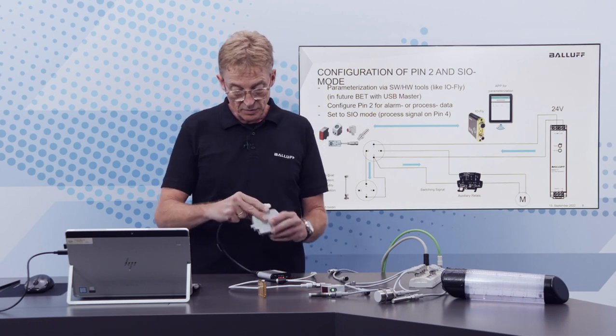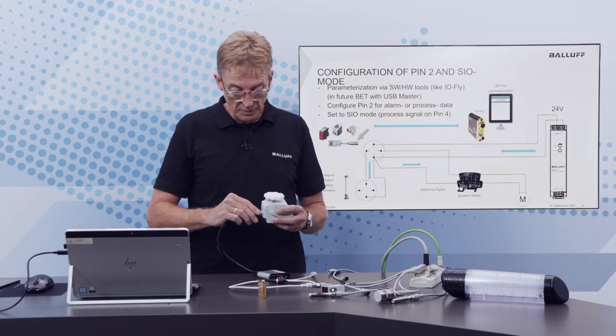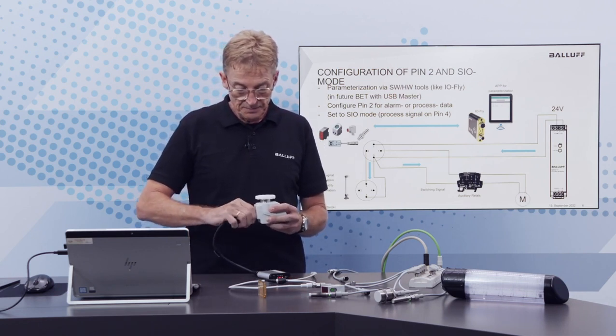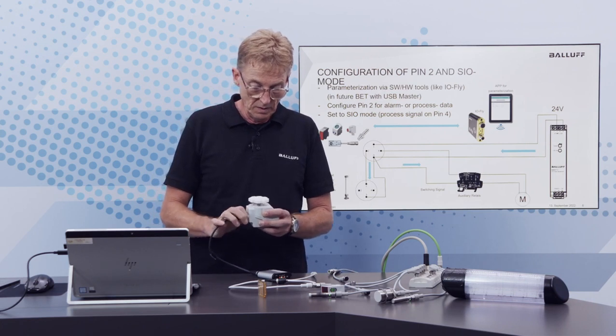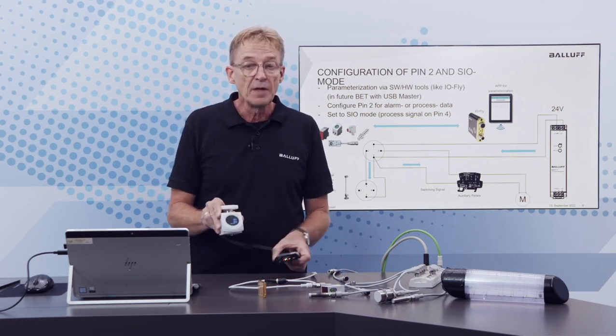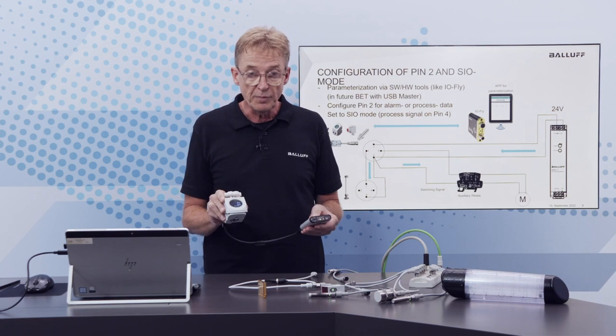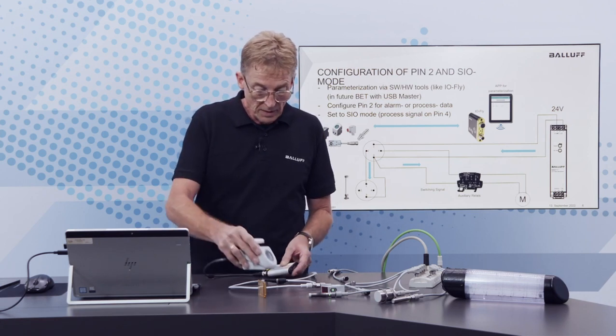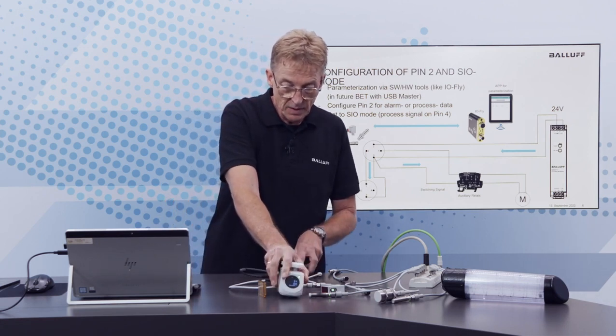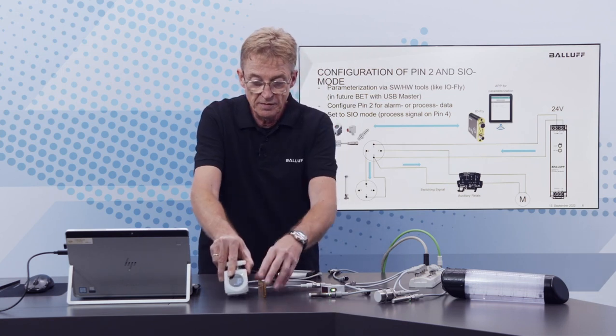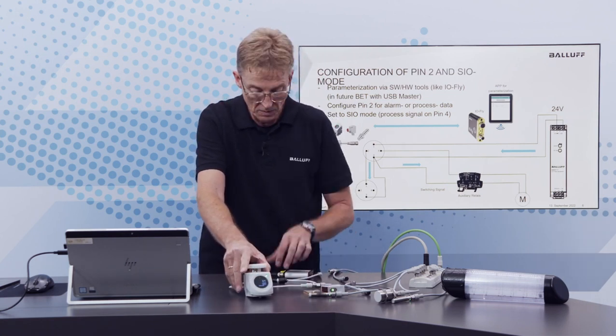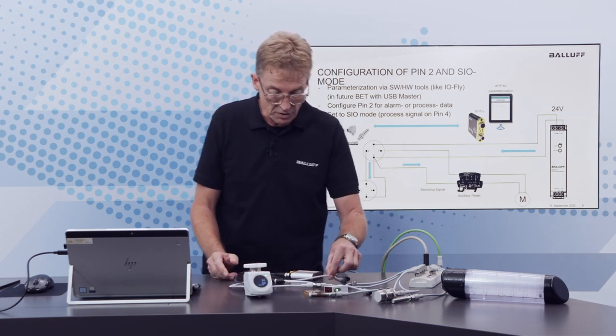So let's connect this to the BDG directly. And you see that we have a power supply in this unit as well. And we are going to use this for configuration.